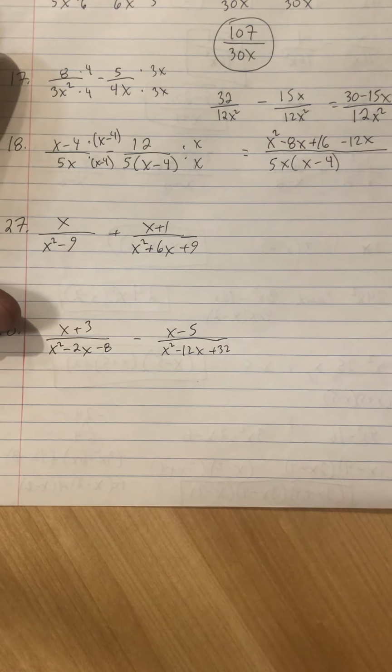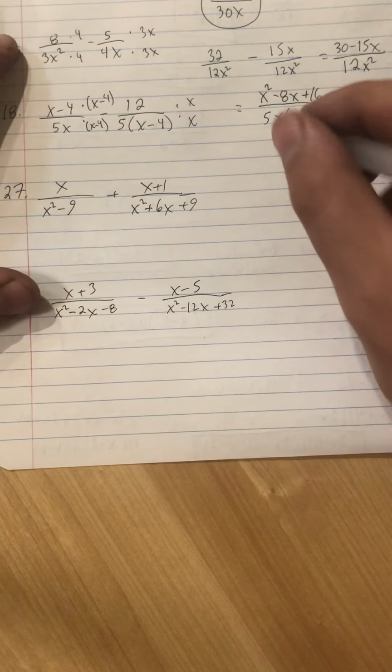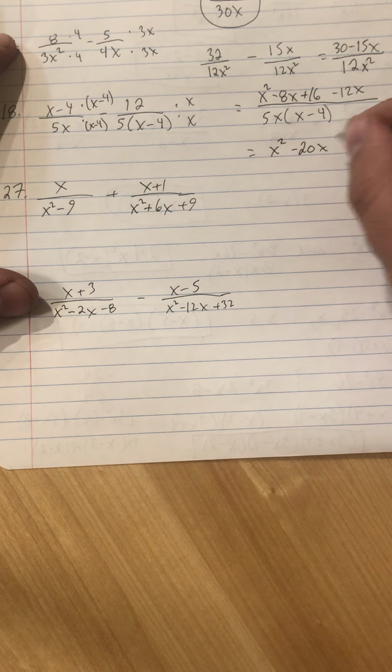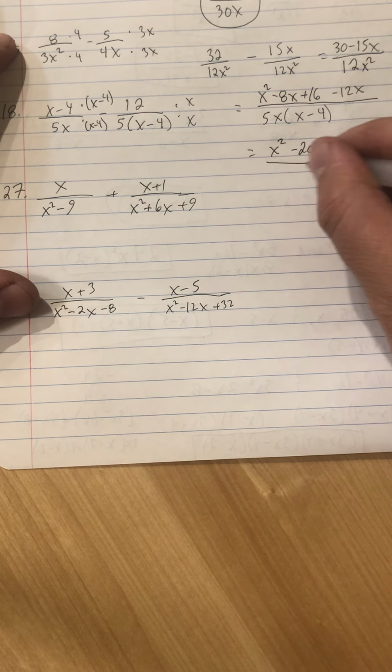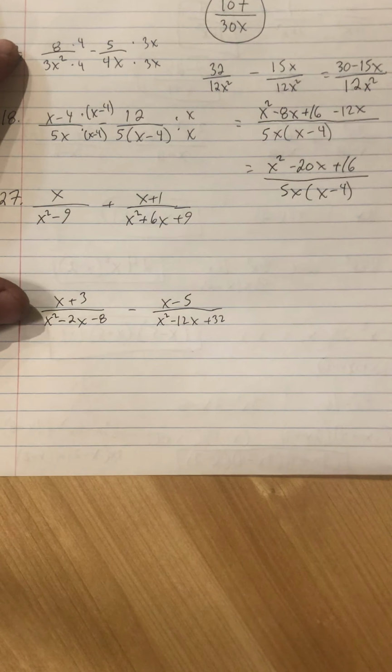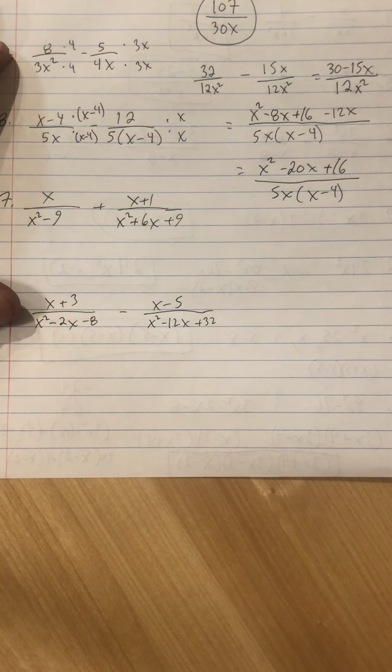And then from there, you just subtract. So −8x − 12x is −20x over 5x(x − 4). Okay, so that's the answer for that one.